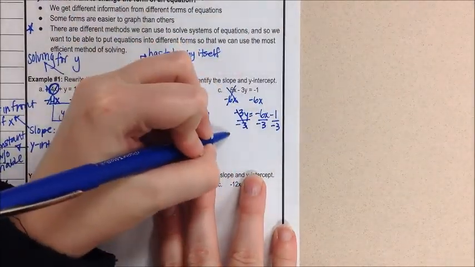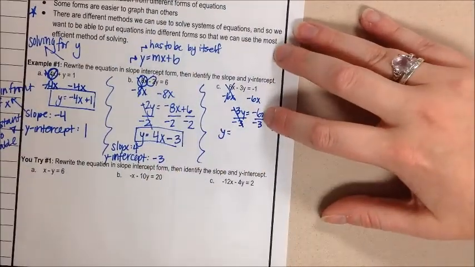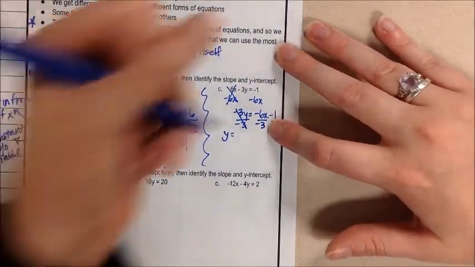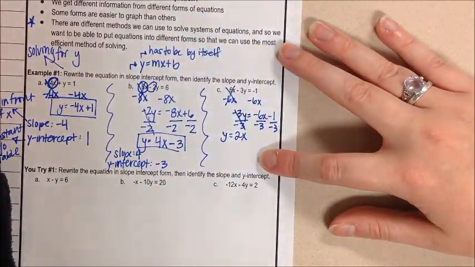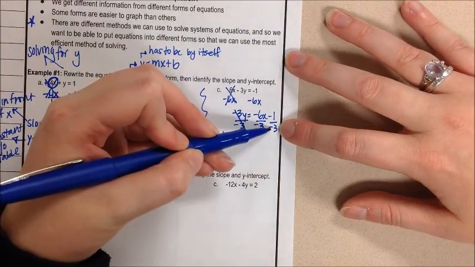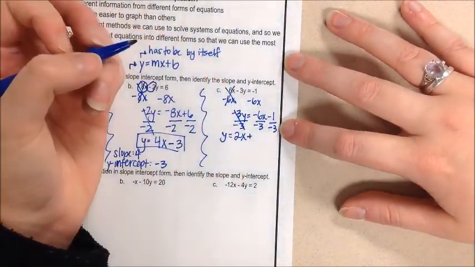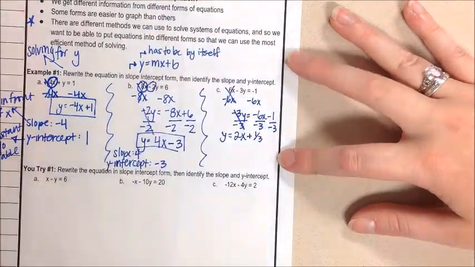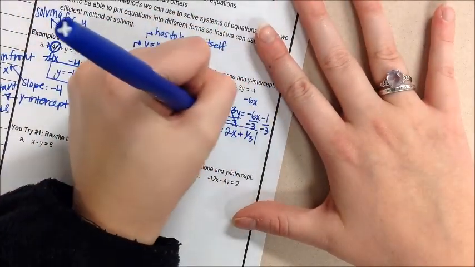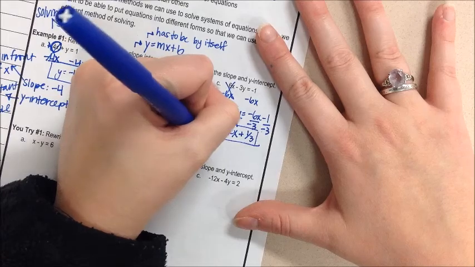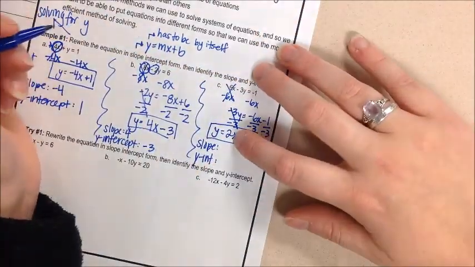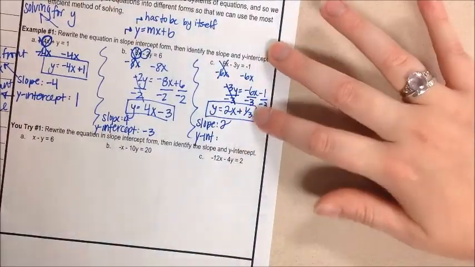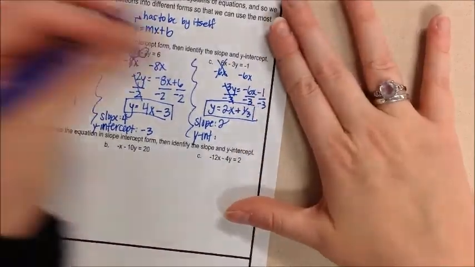Okay? So that leaves me with y on the left side, and then negative divided by negative gives me a positive. Okay, and then 6 divided by 3 is 2, and then I still have the x. Okay, and then again, I have a negative divided by a negative, so that gives me a positive. And then 1 over 3, we're just going to leave as that fraction. Okay, so that would be my slope-intercept form. So then if I'm identifying the slope and the y-intercept, okay, slope in front of the x, so that's 2. And then the y-intercept is 1/3.